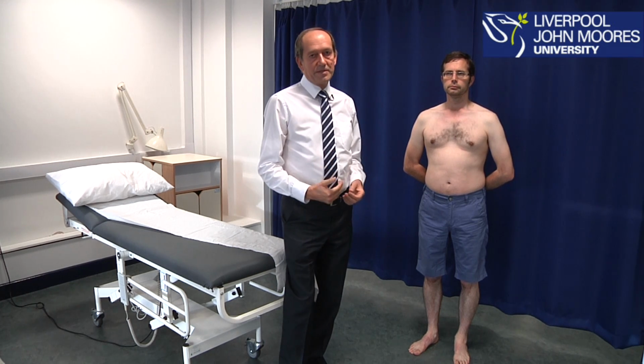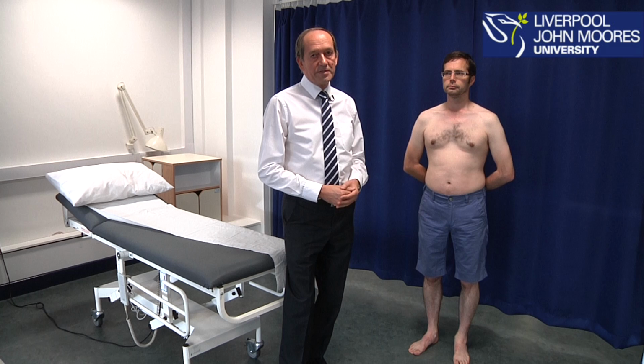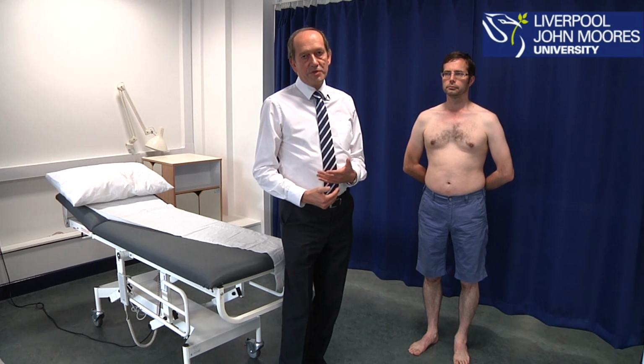I'd like today to do an examination of the hip and the groin. When you're doing an examination, you must first take a good history, which will give you some good idea as to what your diagnosis may well be. Although we're talking about the hip and the groin, we also must consider surrounding structures, because groin pain and hip pain can actually come from elsewhere, such as your back.